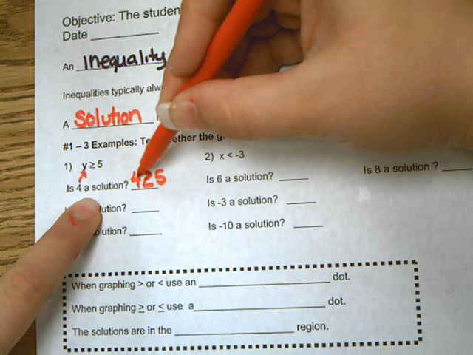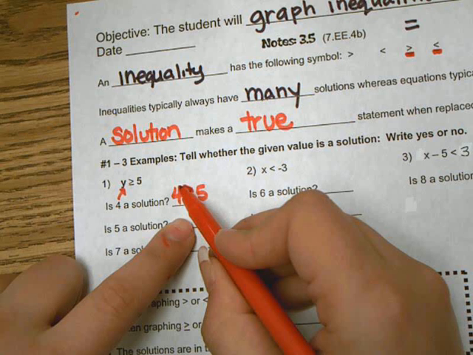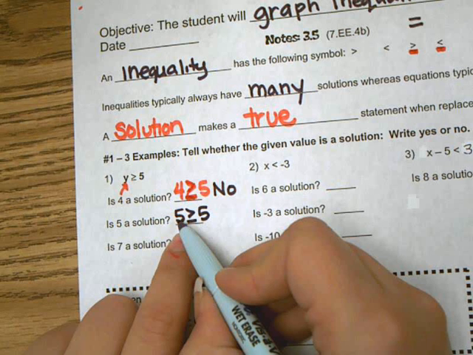Okay, is 5 a solution? So I'm going to take out the y. And this says, is 5 greater than 5? No. But this means equal, so yes. Okay, then it wants to know, could y be 7? So is 7 bigger? Is it greater than 5? Or is it equal to 5? Yes, it's greater than 5.